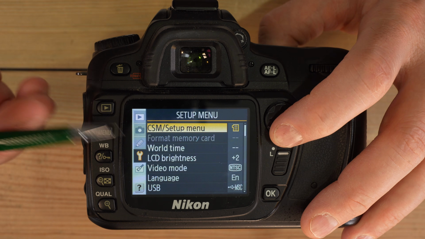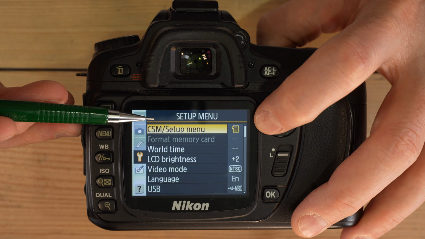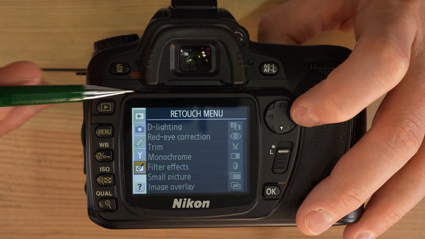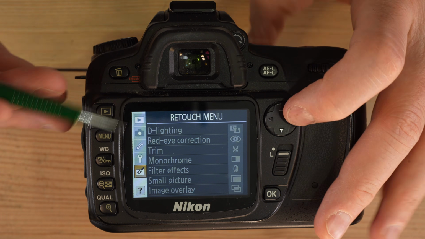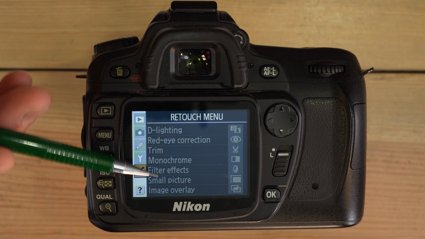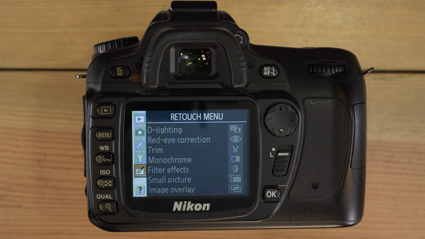We'll go down here to the retouch menu, and these are all different things you can do if you have images on your SD card. I'm just going to tell you right now, don't bother with any of them. Some of them are functional, but most of them are a little bit gimmicky, and quite frankly, the software in this is approaching 20 years old. You've heard me say this before.